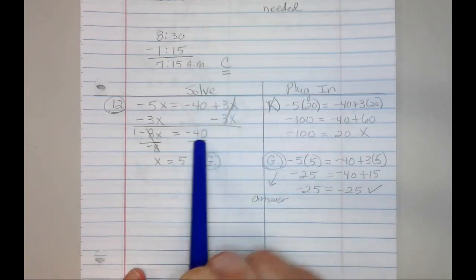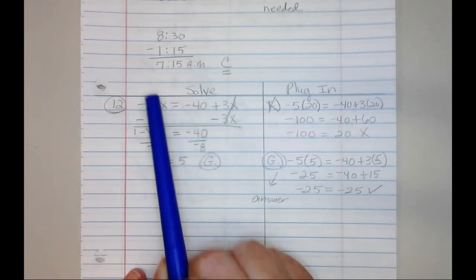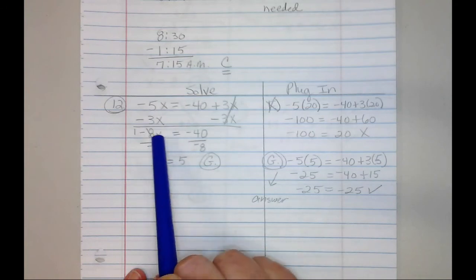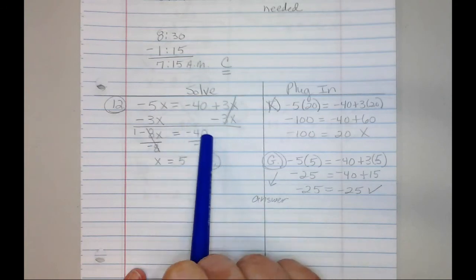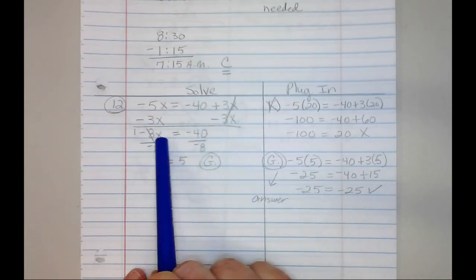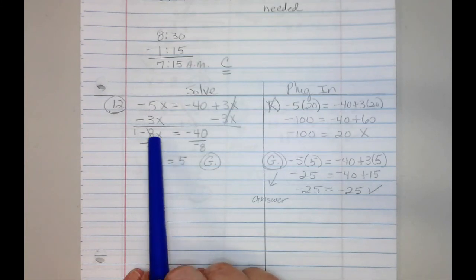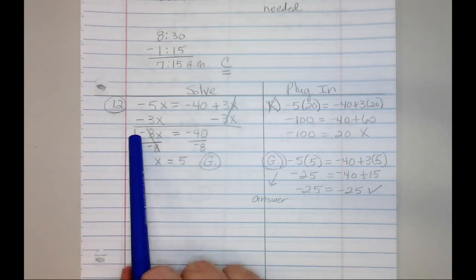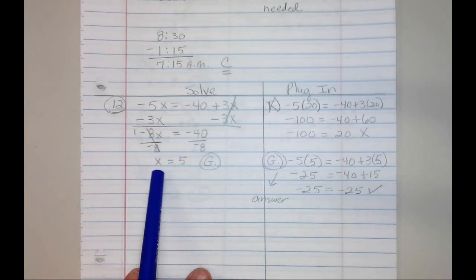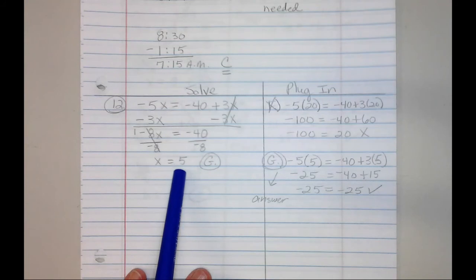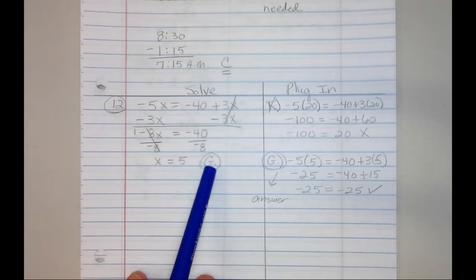The opposite of adding 3x is subtracting 3x, so negative 5x and negative 3x gives me negative 8x. Bring down the negative 40. This means multiplication, so the opposite is division. I divide not only by the number but the sign, so I divide both sides by negative 8, making this a positive 1, which means I got x left over, and negative 40 divided by negative 8 is positive 5, and that's answer choice G.